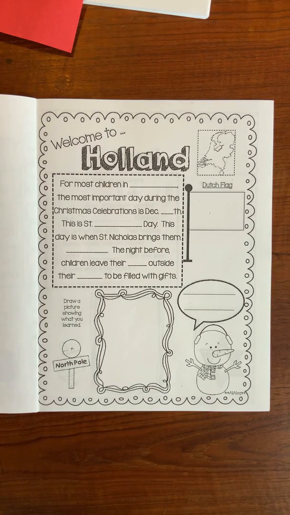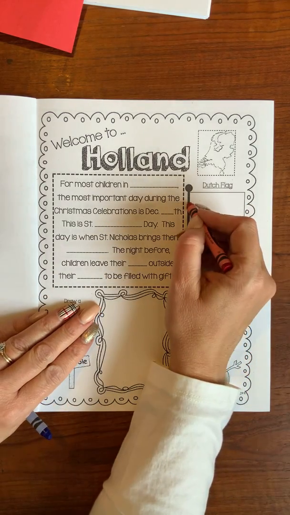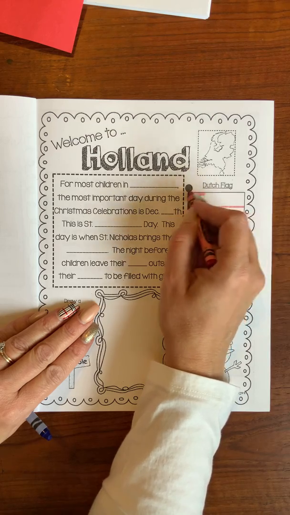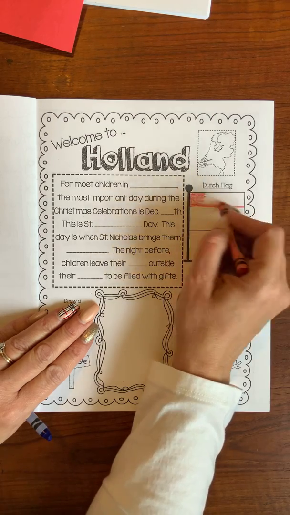Holland is a country that is over next to Germany, and they have the same colors on their flag as we do, but they don't have the stars and stripes like we do. They have just stripes. And so what they have is a red stripe on the top. So we're going to color in the red stripe on the top.